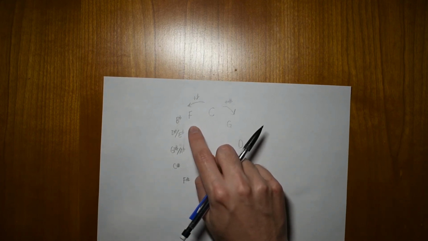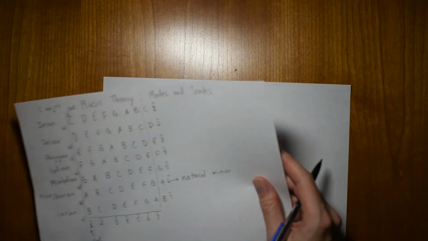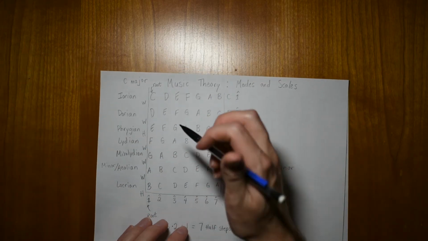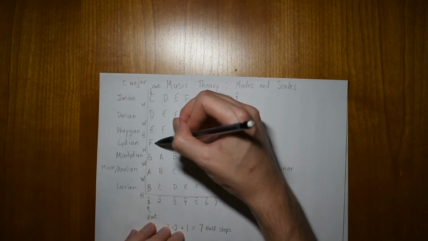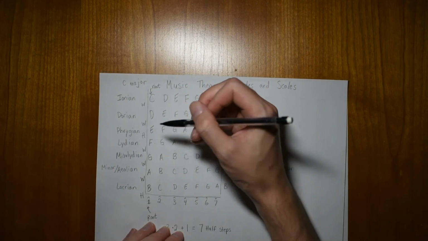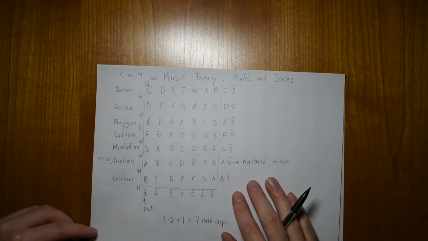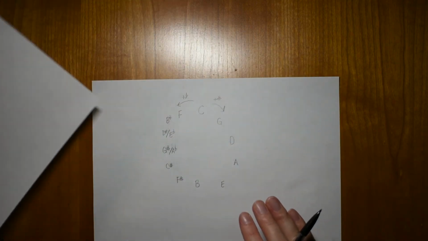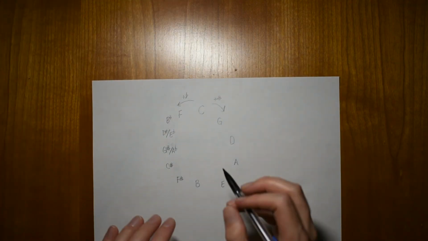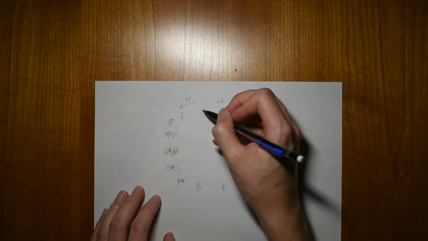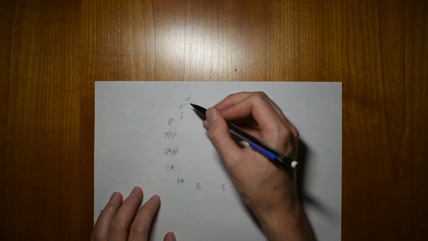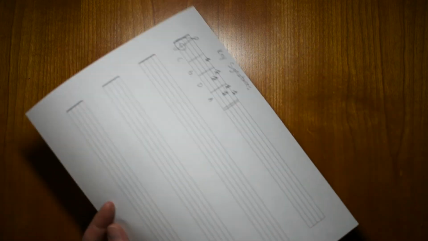So if we look back at this, from C up to F is a fourth. The circle of fourths has a similar relationship as the circle of fifths. It's just we add a flat instead of adding a sharp.